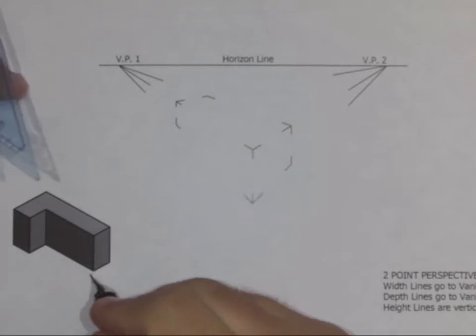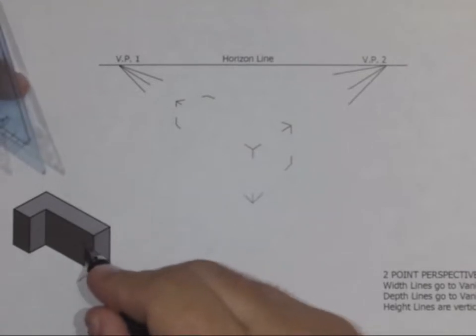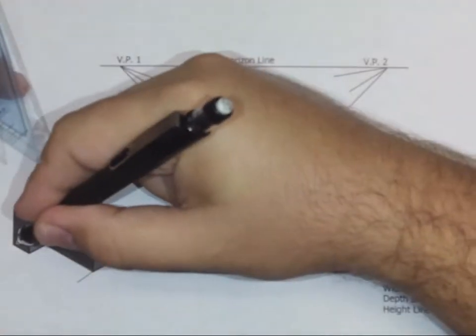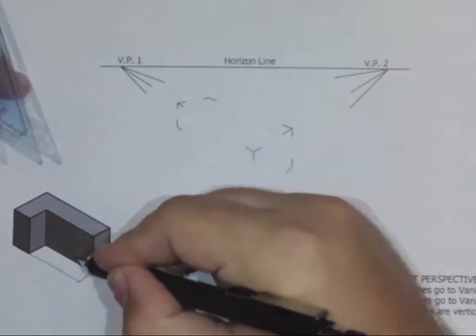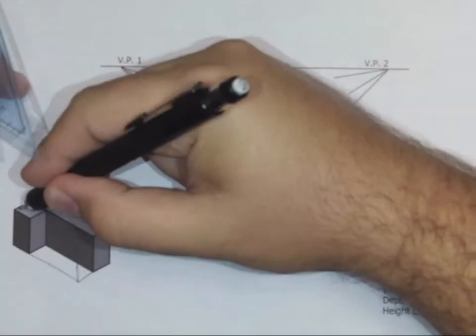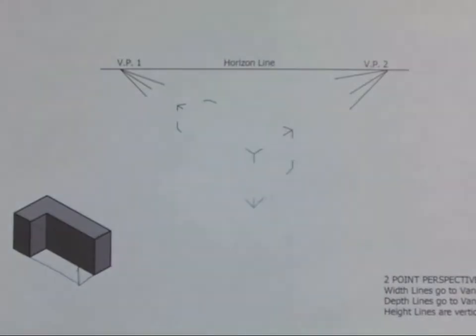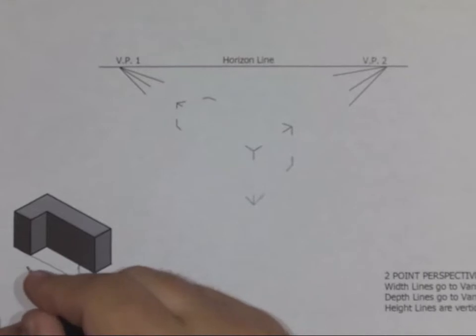So, when we look at this object, I'm going to imagine first, I'm going to go ahead and enclose this into a glass box before I get too far, and that way I can help with the proportion. Now as far as those width, height, and depth lines, here's what I want to show you on the isometric.